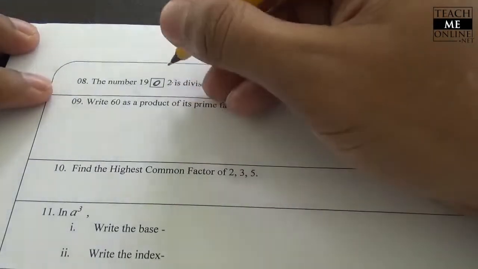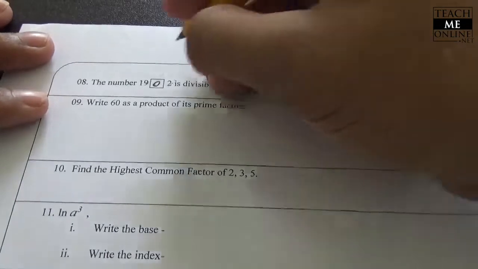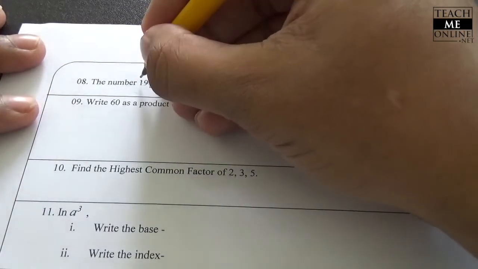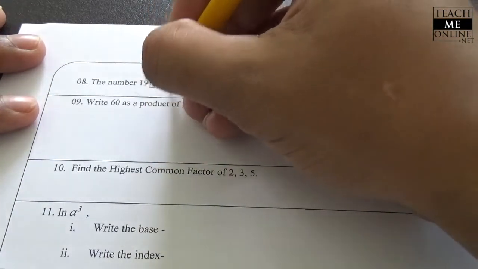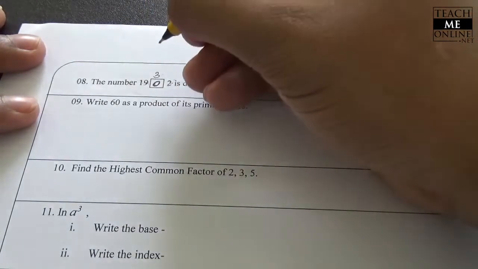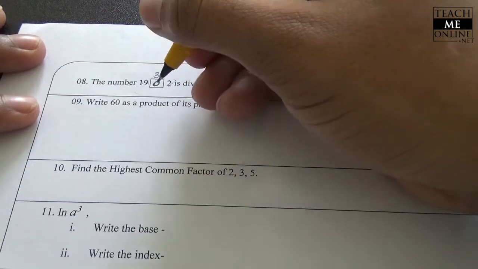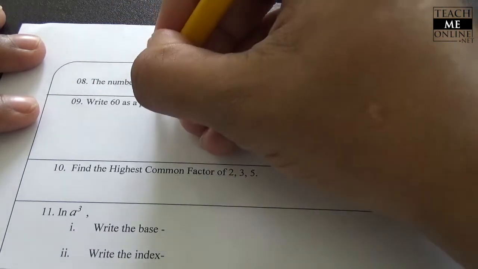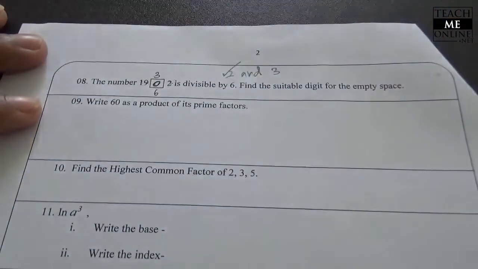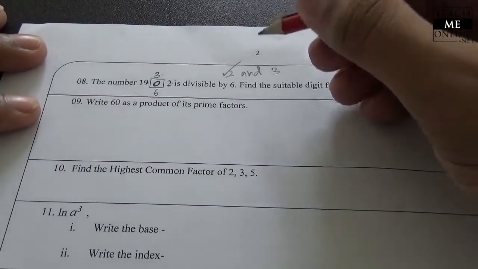Or, if necessary, other suitable numbers. 1 plus 9 is 10, 10 plus 2 is 12. So if the total is 15, that means you can put a 3 here. Or if the total is 18, you can put a 6 here. Any of these numbers will be divisible by 6.